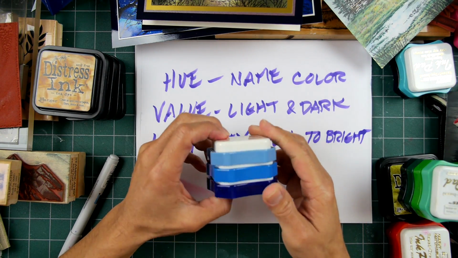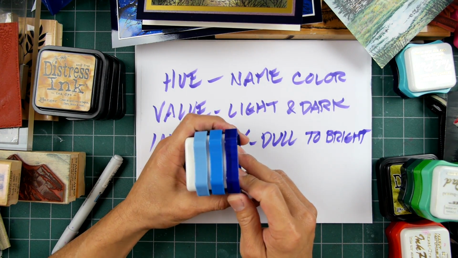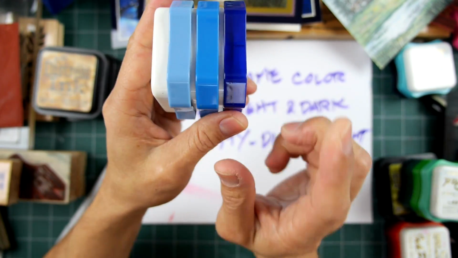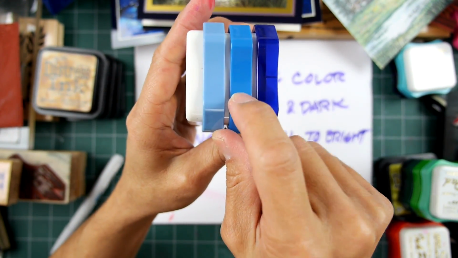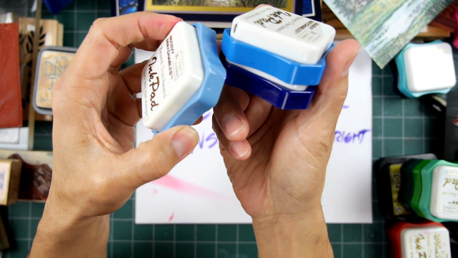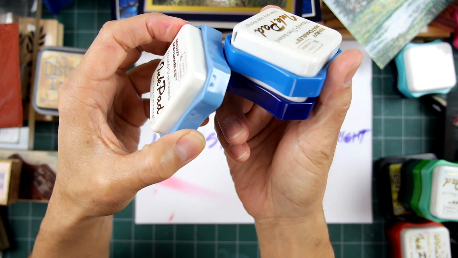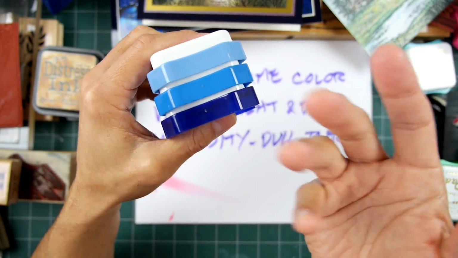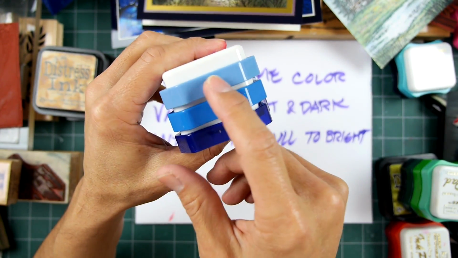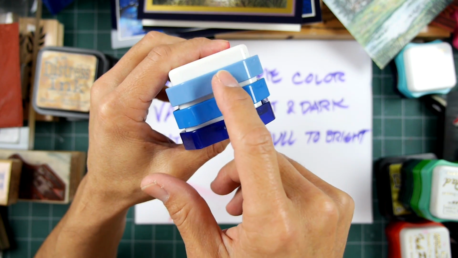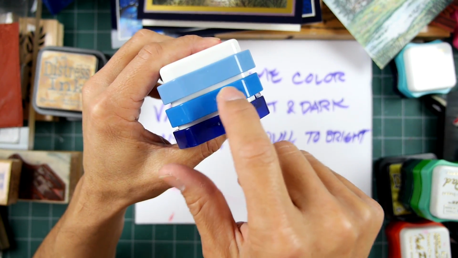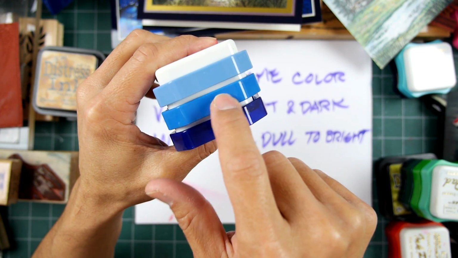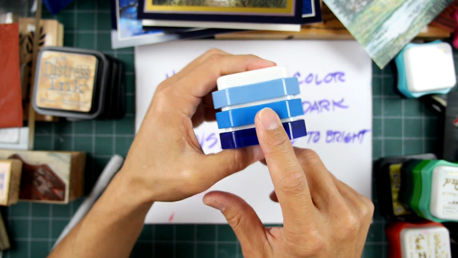So let's take a look at these different blue pads right here. Which one is the brightest, okay? I would say that this one right here. It's a more intense, saturated blue, right? This one looks like it's almost like white has been added. In this case, it's not. These are transparent colors that we're working with, but it's probably a more diluted type.